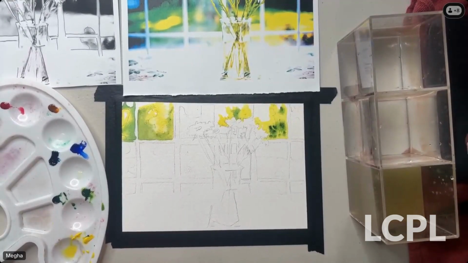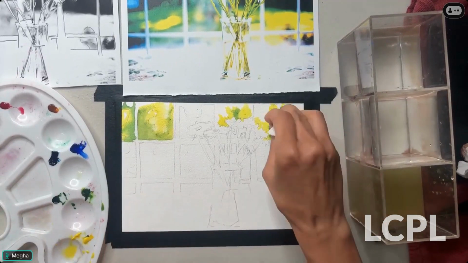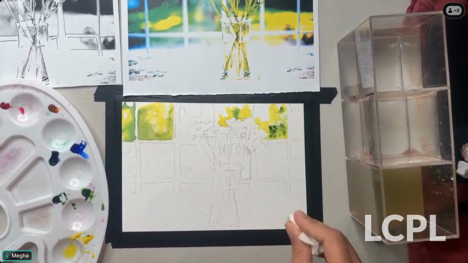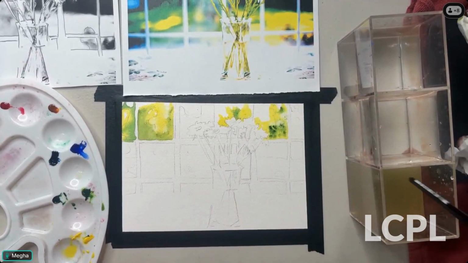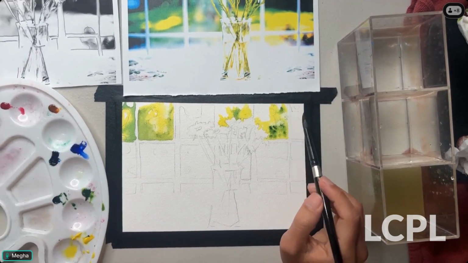I can take the tissue paper again and give a few dabs here and there just to make it a little interesting. Can move on again in this area.